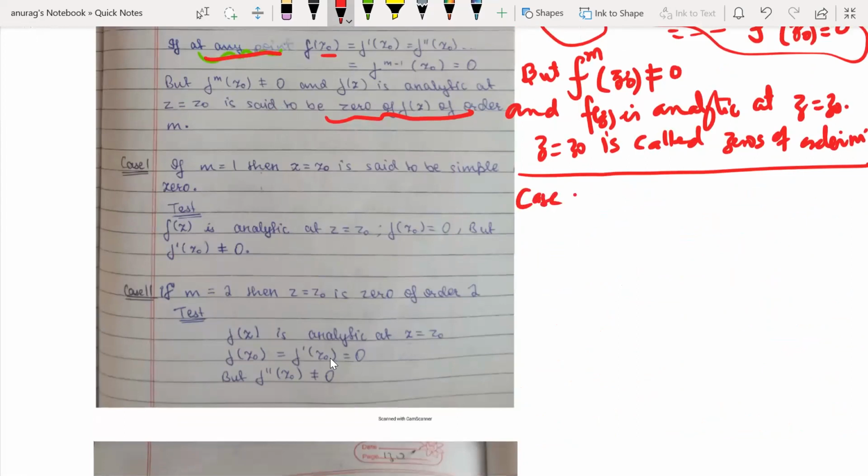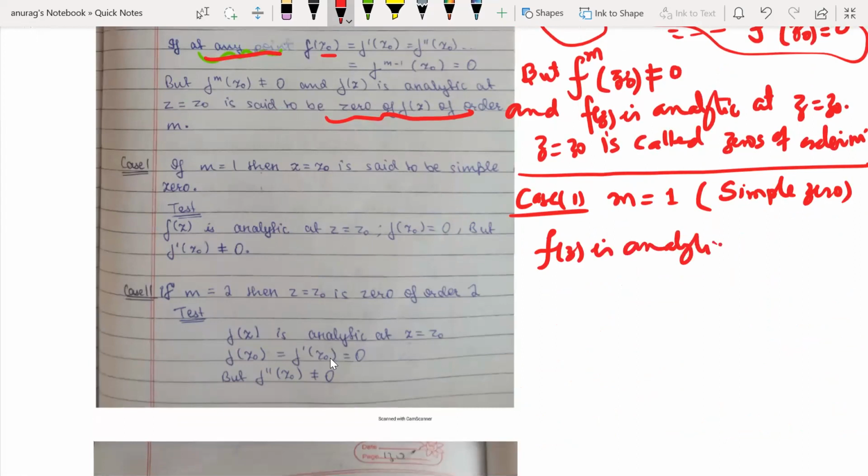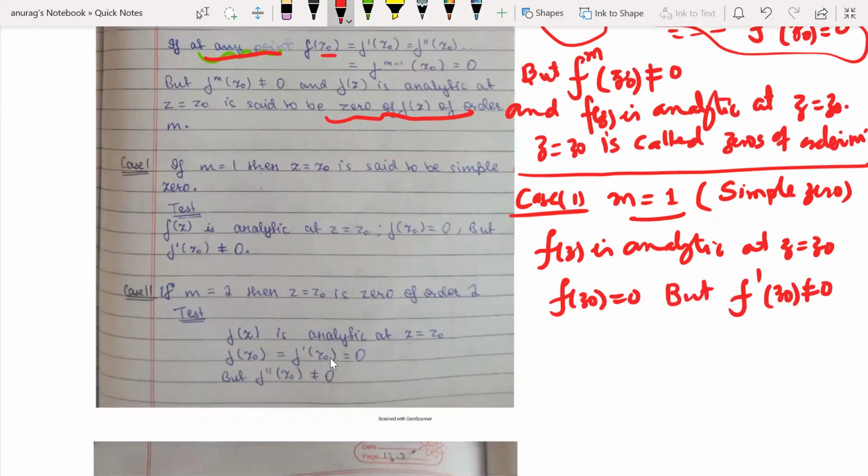Let's see m equal to 1. If m equal to 1, it is called a zero of first order or simple zero. Some people call it a simple zero. What is the definition for it? f(z) is analytic at z equal to z naught, f(z naught) equals 0, but the first derivative at z naught is not equal to 0. M equal to 1 means the first derivative is non-zero.